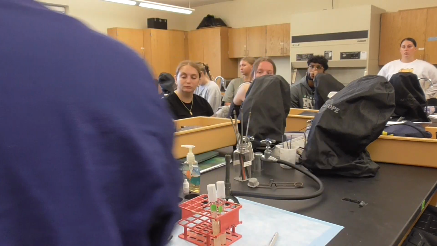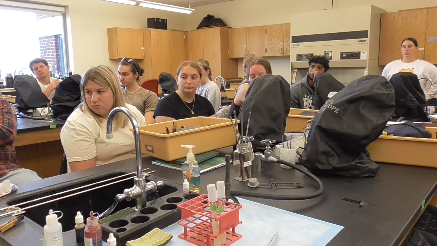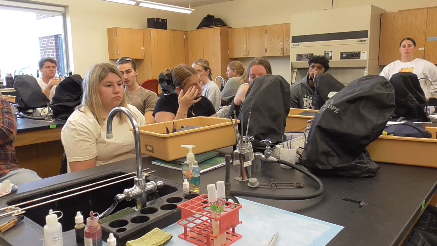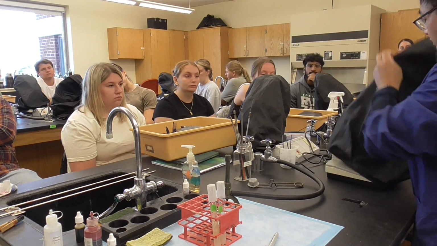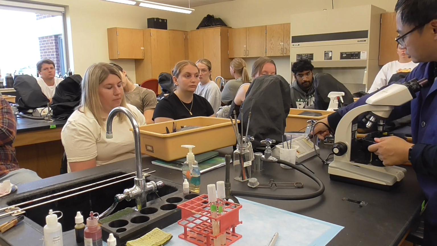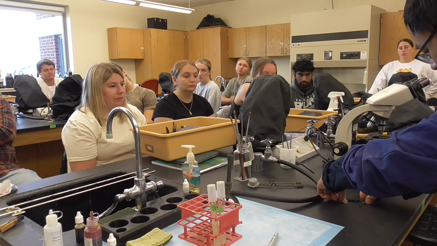Okay. See whether this one is good or not, whether it's E. coli or it's a contaminated bacteria. Sometimes it happens it's not E. coli. So let's see. We're going to be using this microscope again, and also this is a time to practice using the microscope.